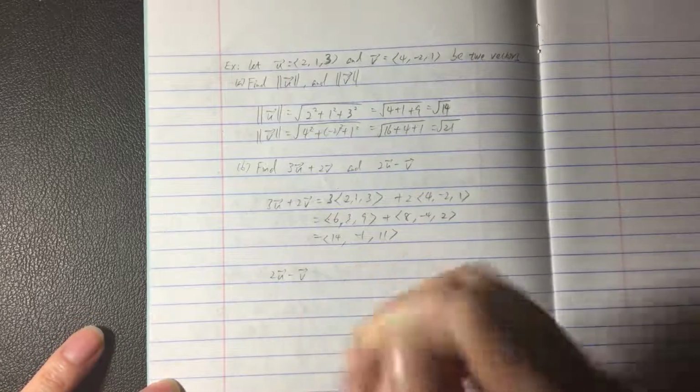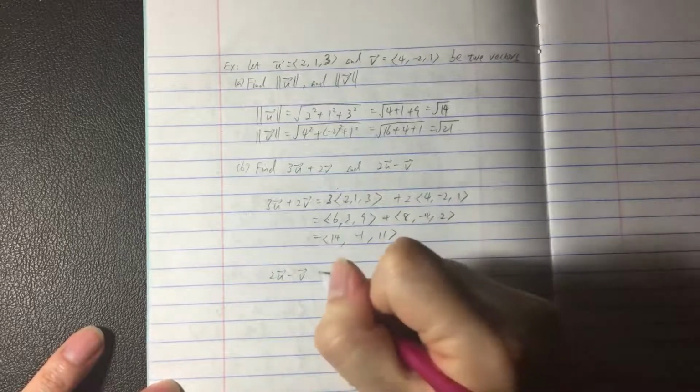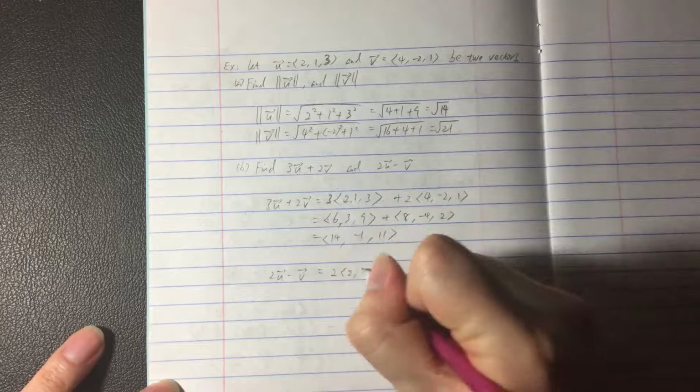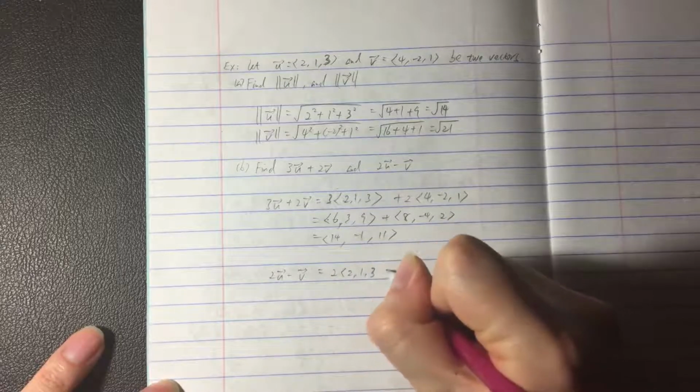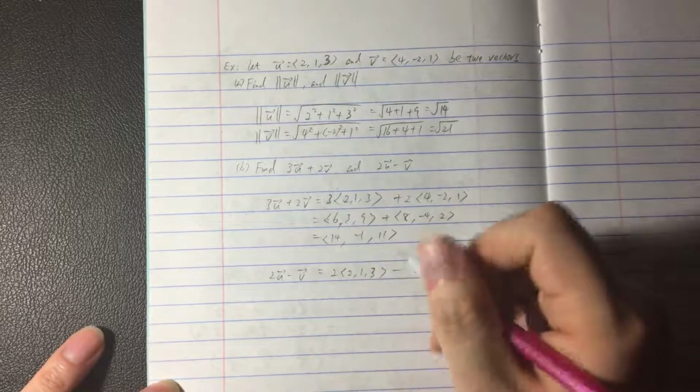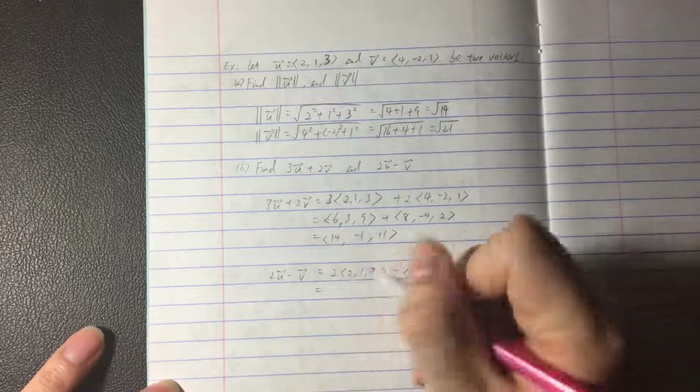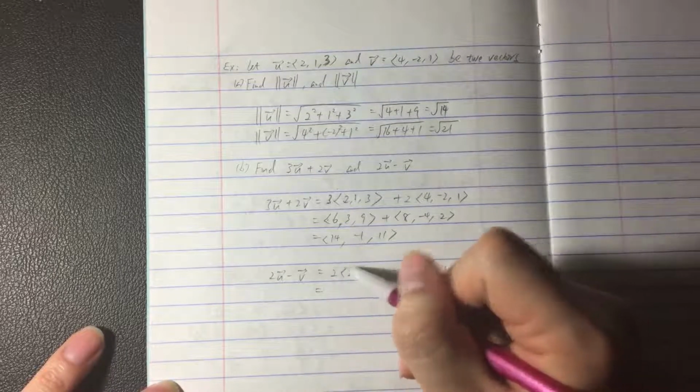2u minus v. u is 2, 1, 3. v is 4, negative 2, 1. We do scalar multiplication first. Distribute 2.